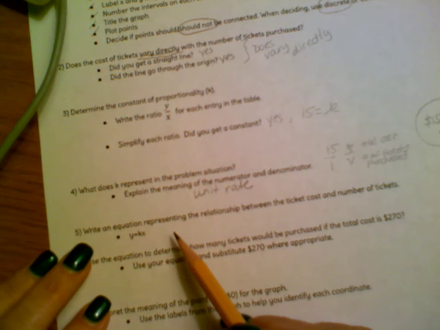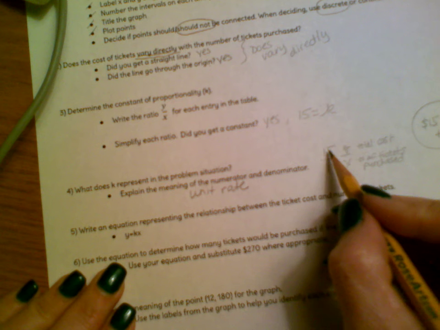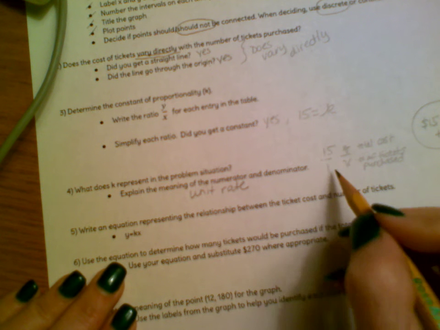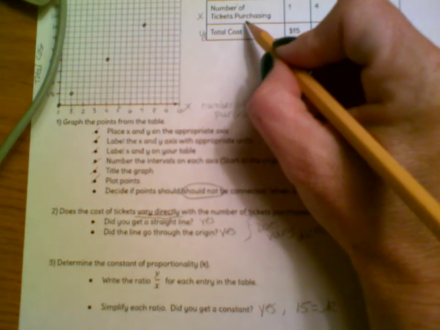So number 5, write an equation representing the relationship between ticket cost and number of tickets. So again, I'm going to go back to my constant. It's 15 over 1, and that was equal to tickets.